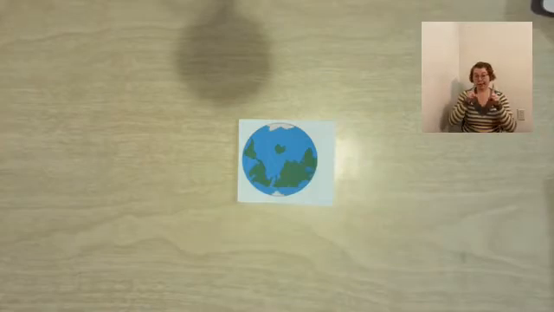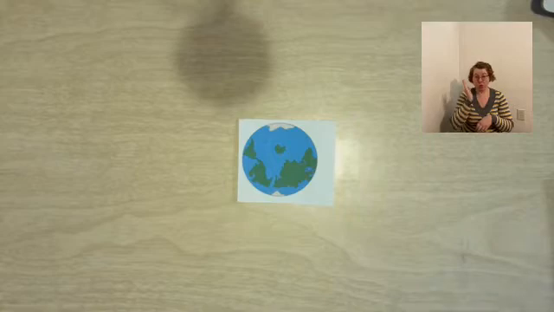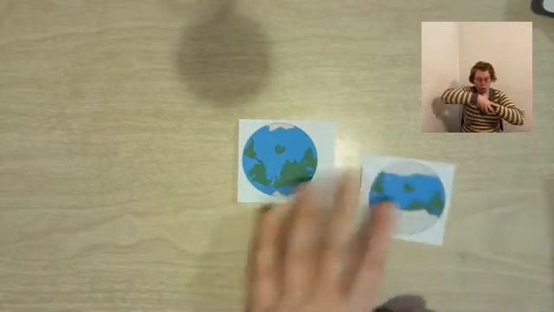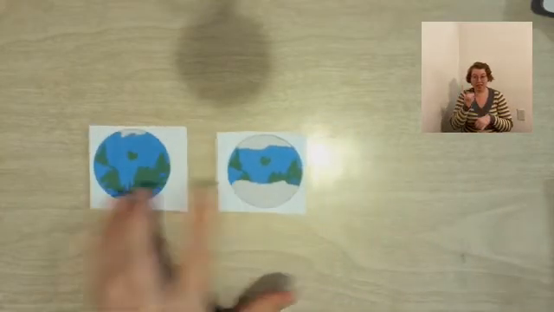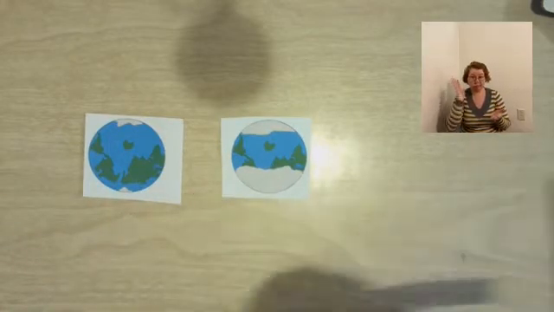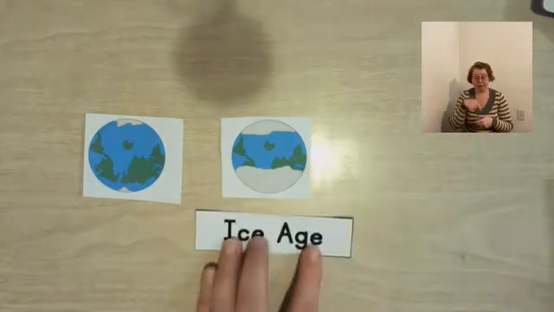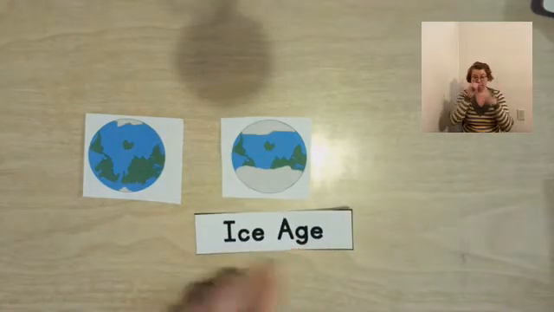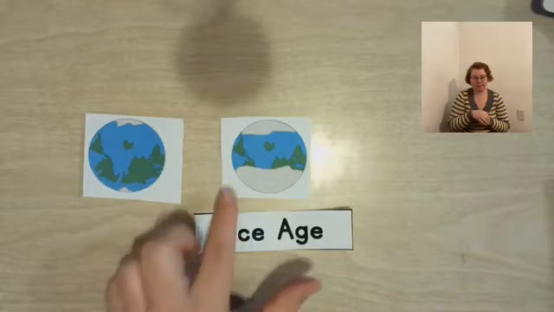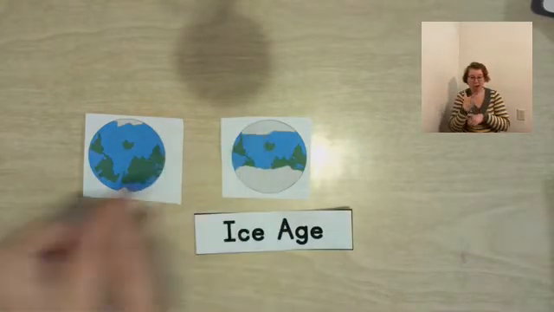But thousands of years ago, the Earth looked different because much of the Earth was covered with ice. So that's what it looks like now. And that's what it used to look like. This period of time was called the Ice Age. You see how all of that white is ice.